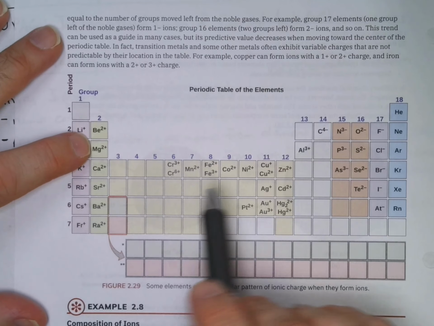Let's see here. Let's do Ca3P2. This is calcium phosphide. Now, how do I know that?